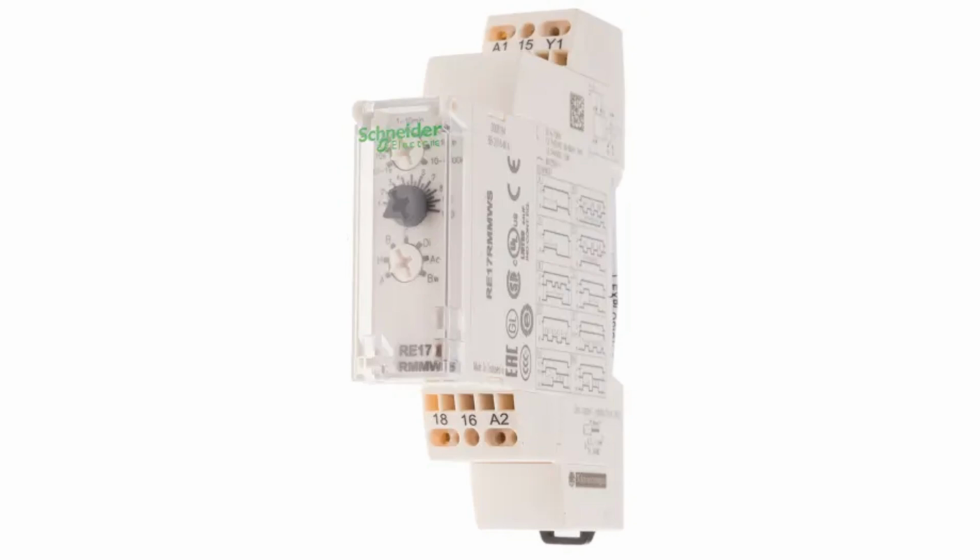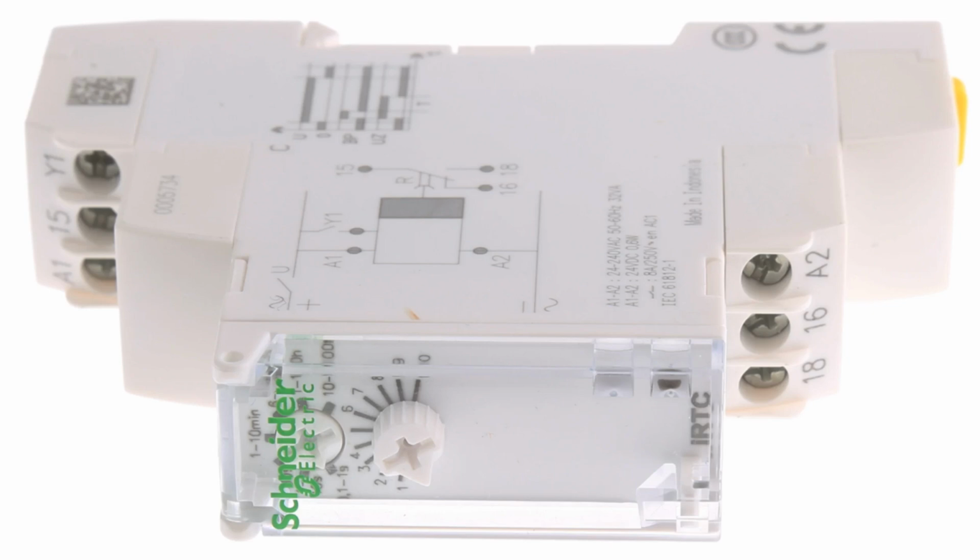Time delay relays find applications in a wide range of industries and systems where precise timing control is necessary. Here are some common applications. Motor control, preventing rapid cycling of motors to avoid wear and tear and extend motor life. Implementing soft start/stop operations to reduce mechanical stress and energy consumption.